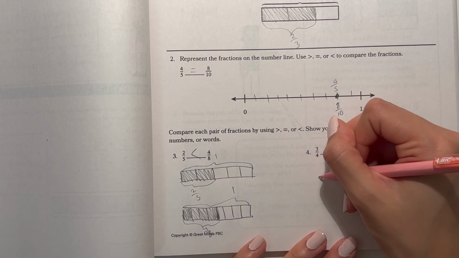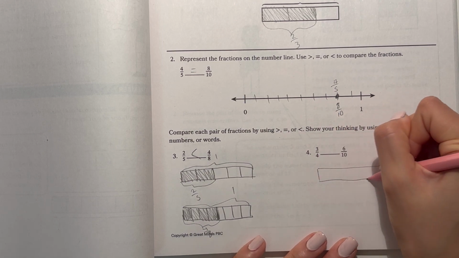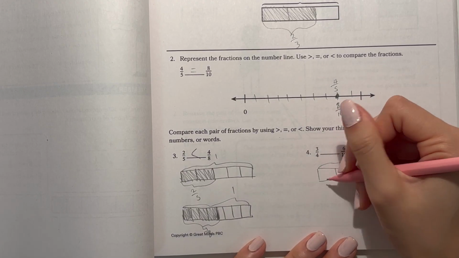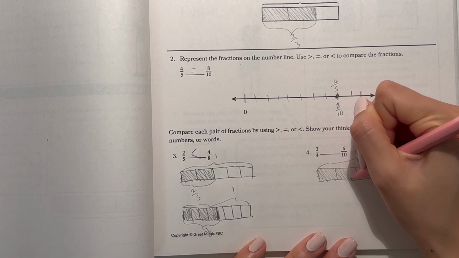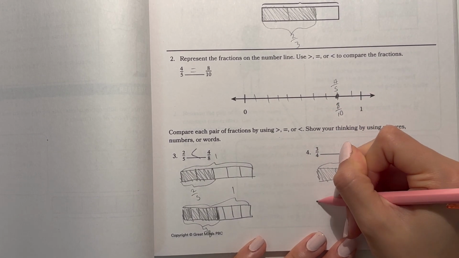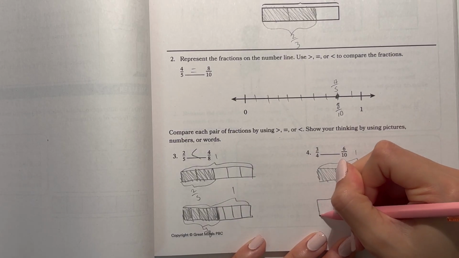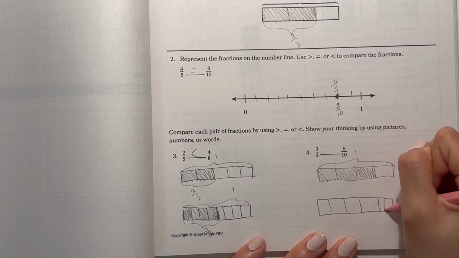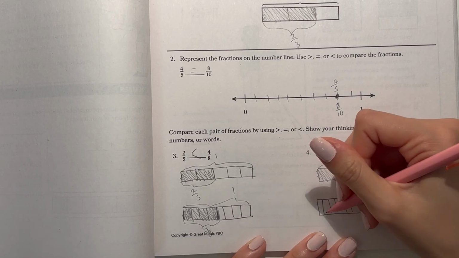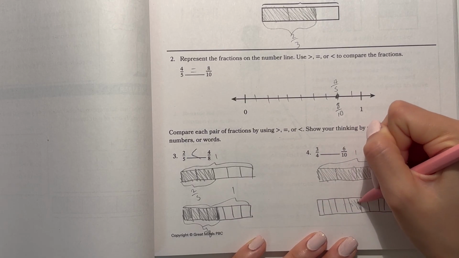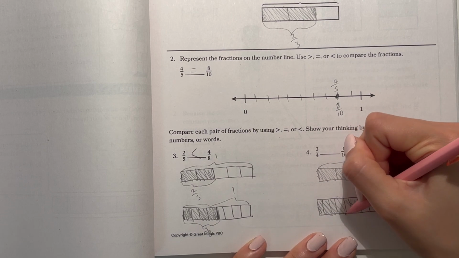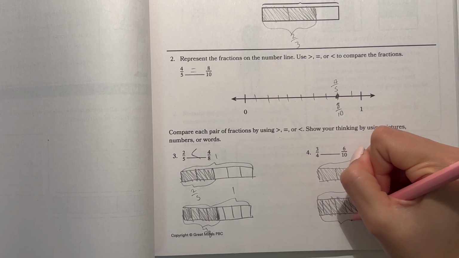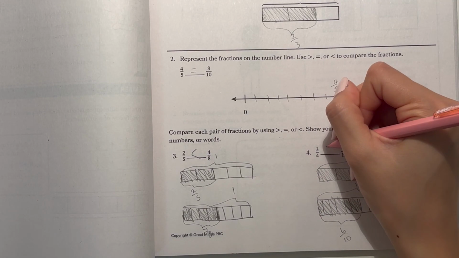Right now, 3/4 and 6/10. So this is 3/4 and 6/10. So you can see that 6/10 is less. It's 3/4 is greater.